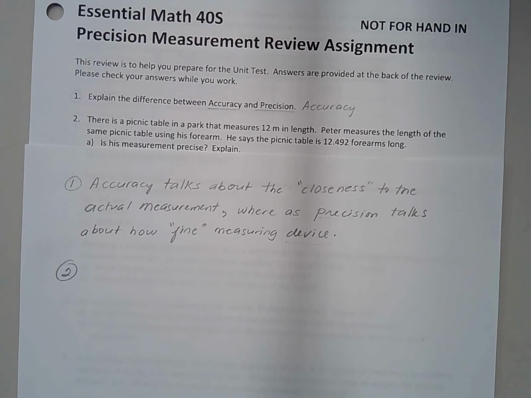So if you have 12 meters, that's a long picnic table. Peter measures the length of the same picnic table using his forearm. He says that the picnic table is 12.4924 arms long. Is his measurement precise?